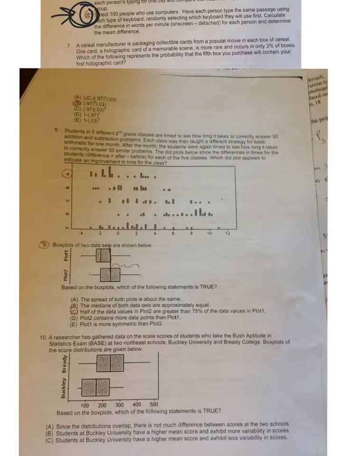So number 7, this one is a geometric probability. Remember where we say, okay, we just keep doing this thing until we get a success. Well, 3% of the boxes have this holographic card, and they say, what's the probability that you will get it on the 5th box, which means you didn't get it on the first 4. Well, what's the probability that you don't get a card? Well, it's 0.97.